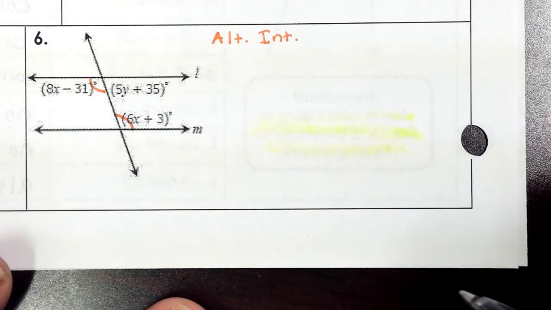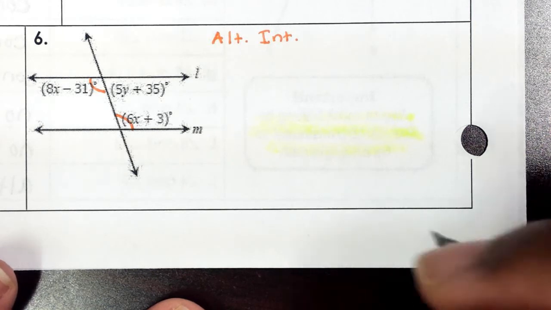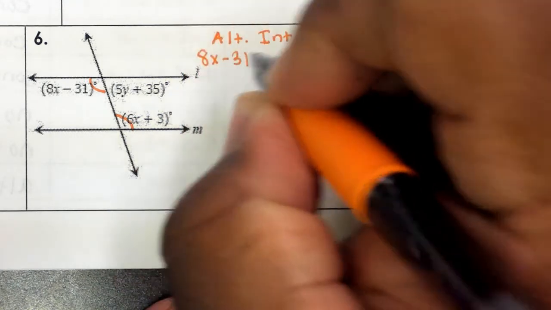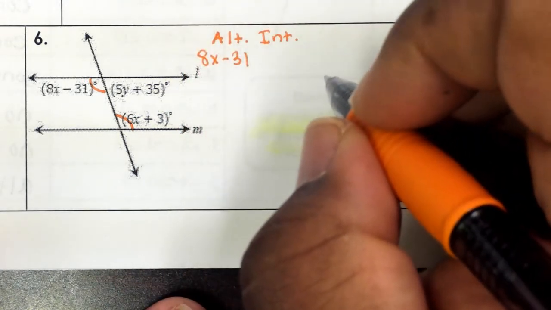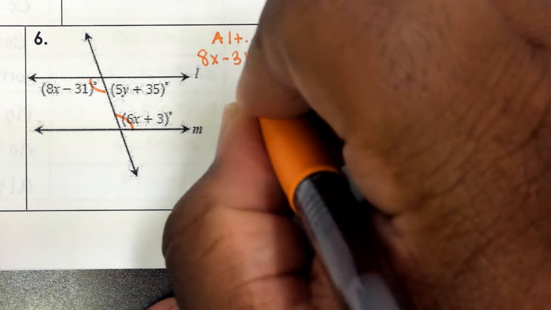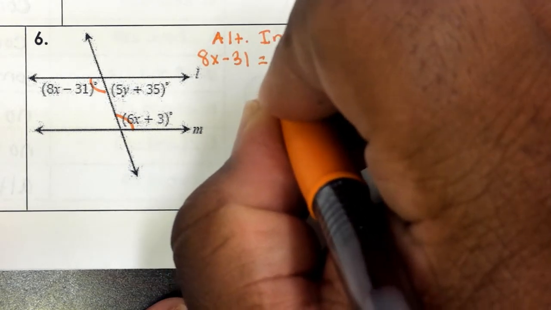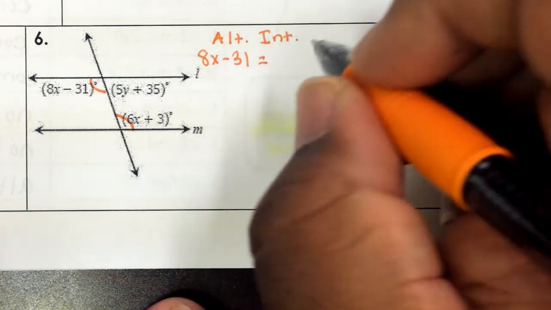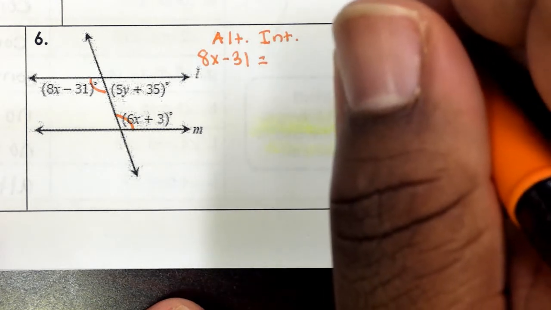So what equation would I write to solve for X? 8x minus 31 plus 6x plus 3. I'm not sure what that would be equal to. Oh, you said plus 6x minus y.